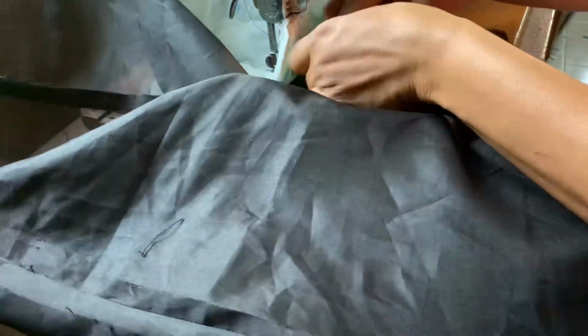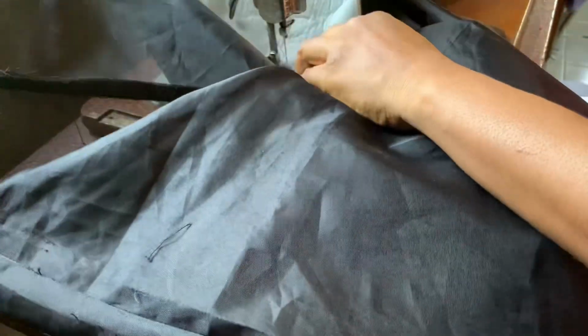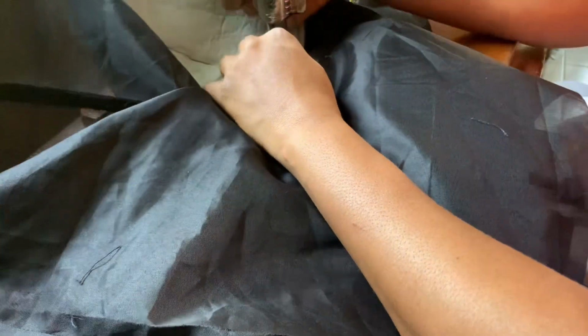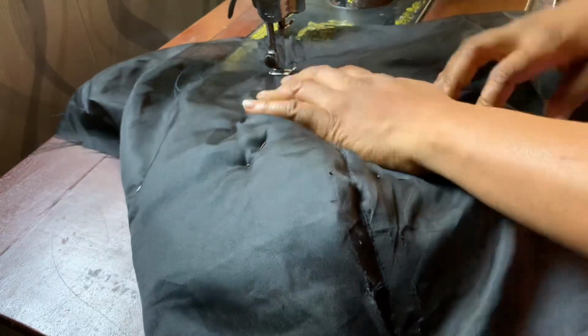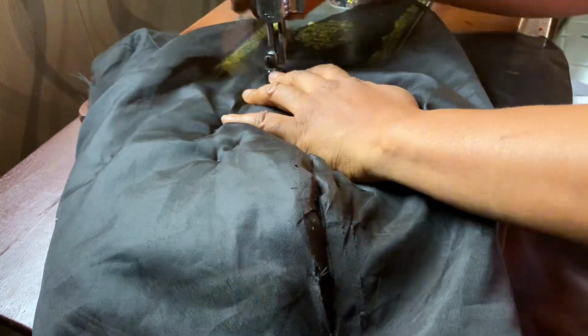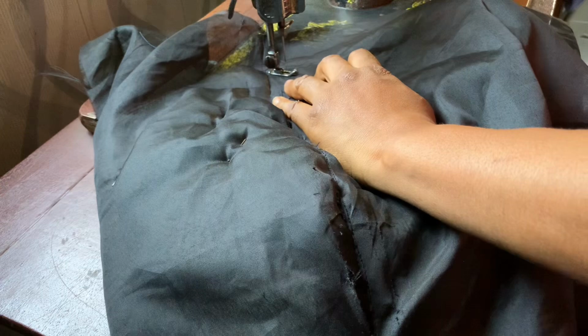All right, after joining it up, I'll bring it out and top stitch round, to give it that round butt shape. Top stitch it so that everything will lay flat, so you'll not have some parts standing and some parts sitting. So this is what I'm telling you about, Sew-Mate.